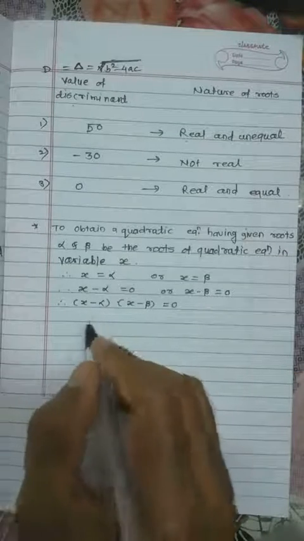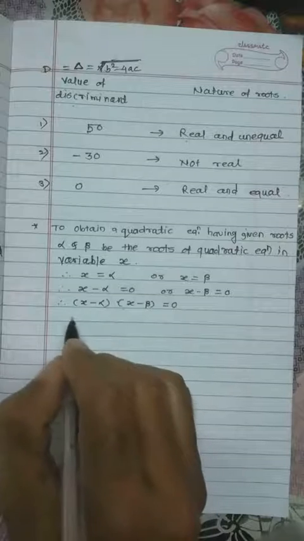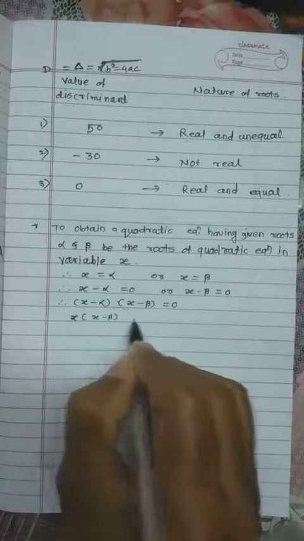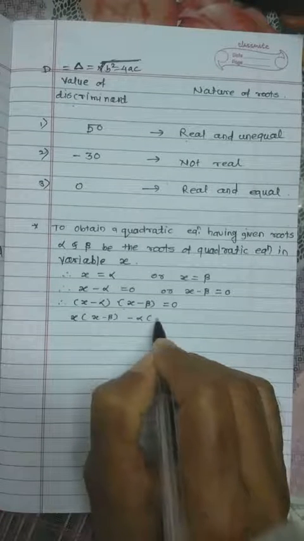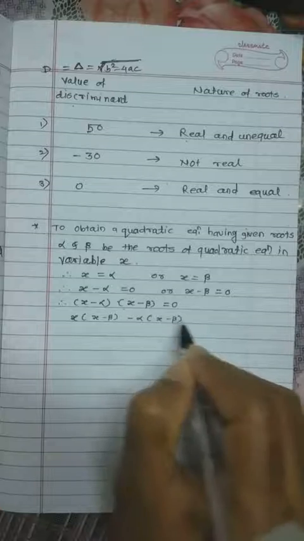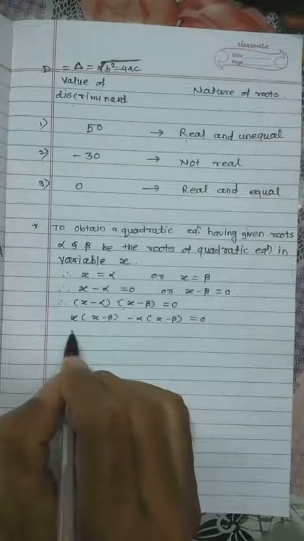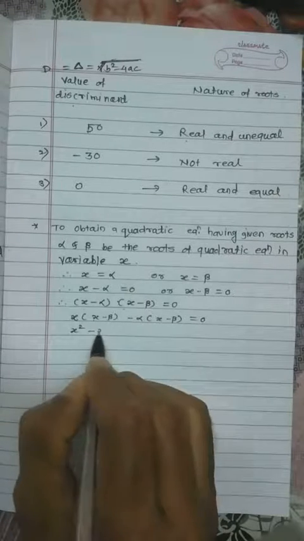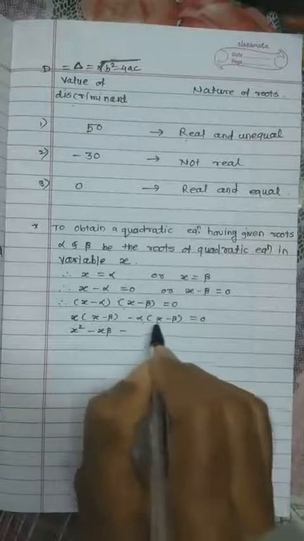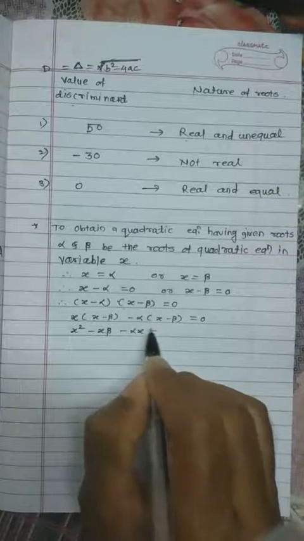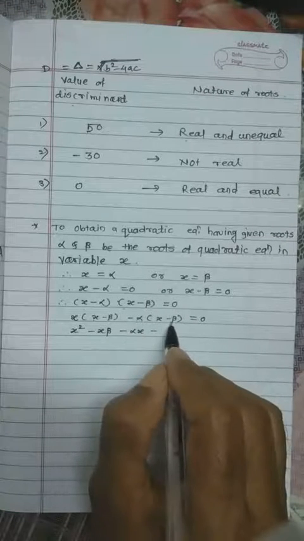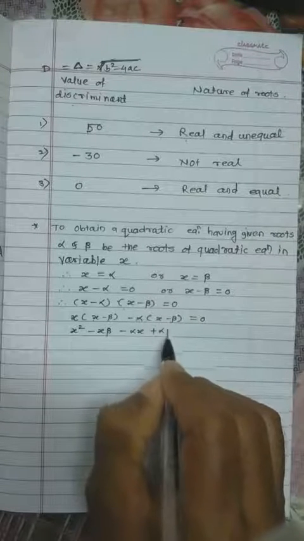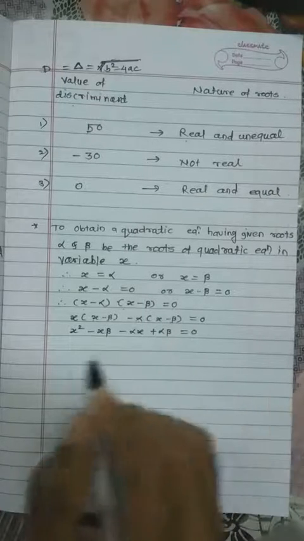Then after solving these two brackets, means x into x minus beta minus alpha into x minus beta is equal to 0. So x square minus x into beta minus alpha into x minus alpha and minus beta multiplied by, therefore plus sign, alpha beta is equal to 0.